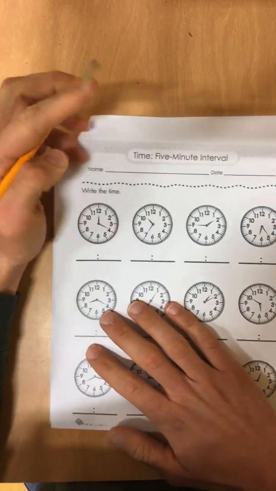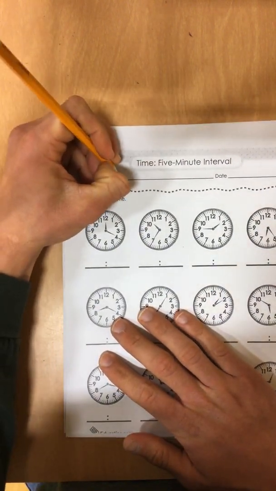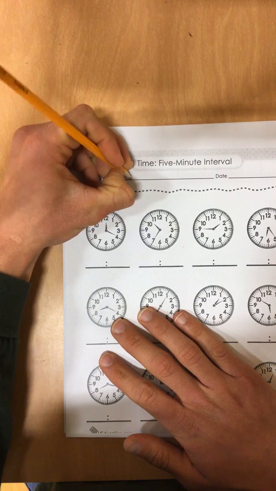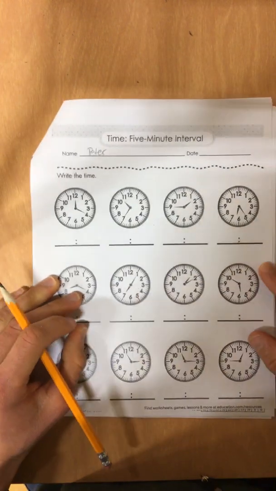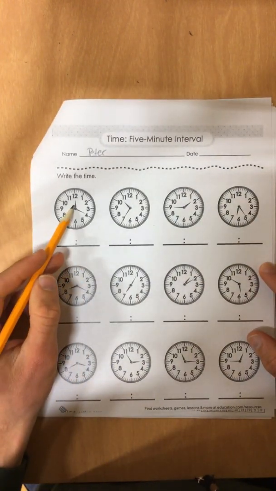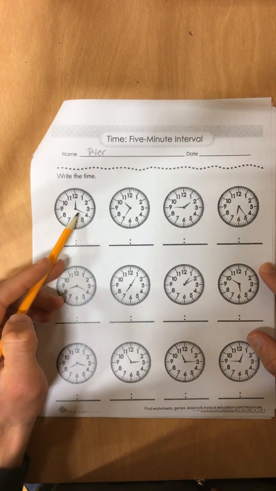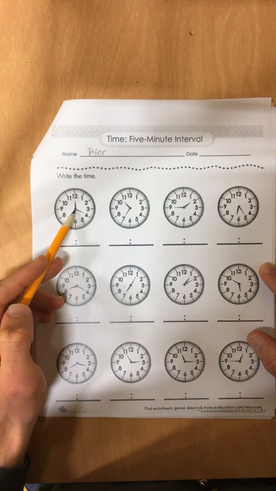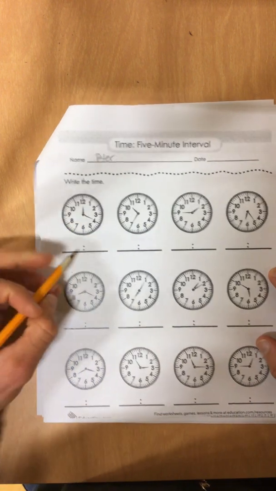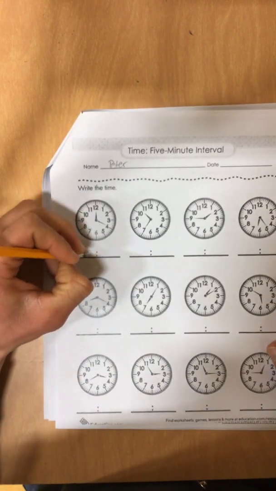And we're going to write our names again just in case these pages are separated in your packet at home. And now we'll write the time. The hours hand is pointing at 12, and the minutes hand is pointing at 4. So we know the hour is 12.